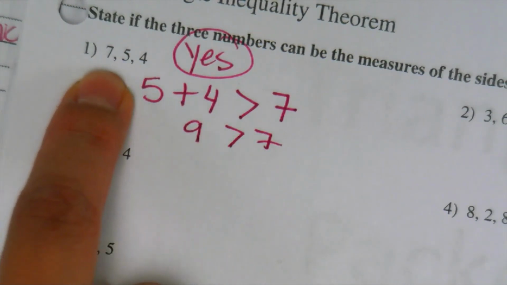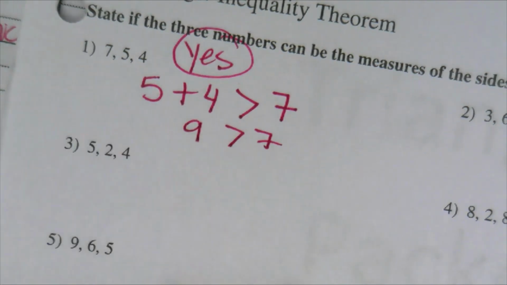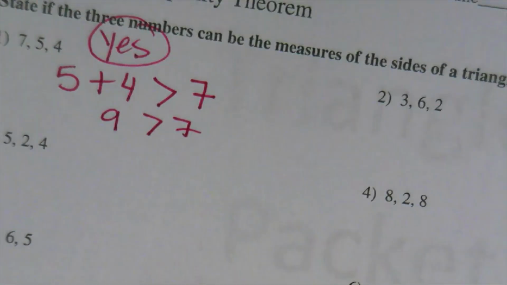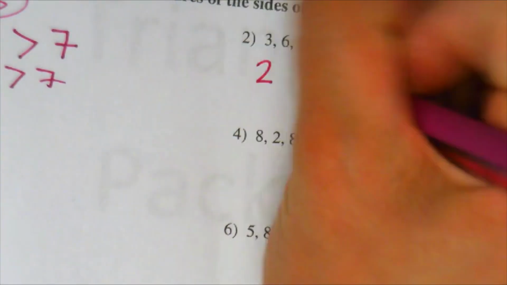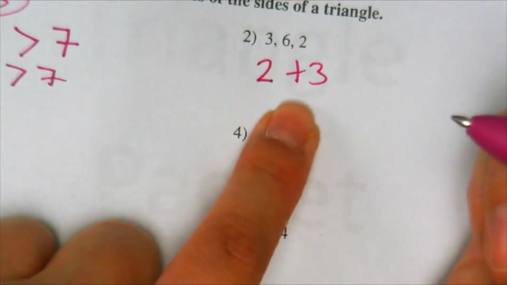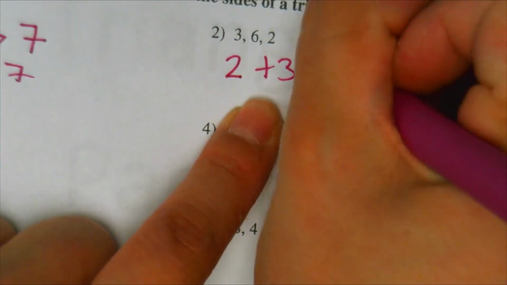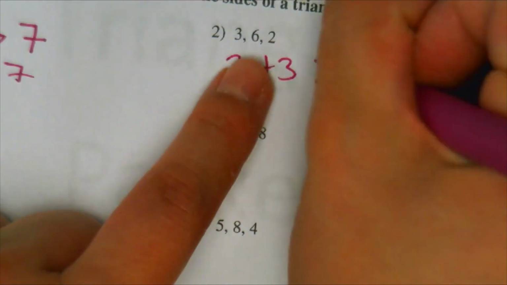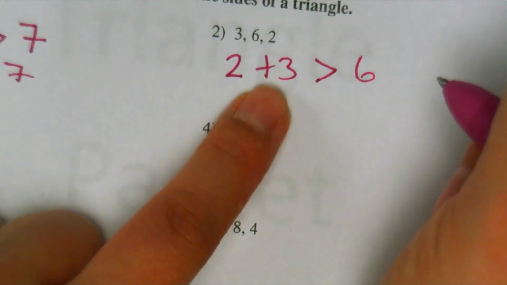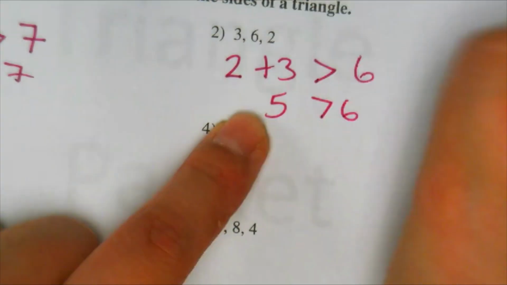I've seen this question. Yes. Can we write a check mark? Sure. Okay, number 2. What are the two smallest sides? So we add the two smallest sides. It's pretty easy. So let's sit up, pay attention, because it's pretty easy. 2 plus 3, those are the two smallest sides, right? It has to be greater than the longest side. Which is the longest side? 6. So 2 plus 3 is 5, greater than 6?